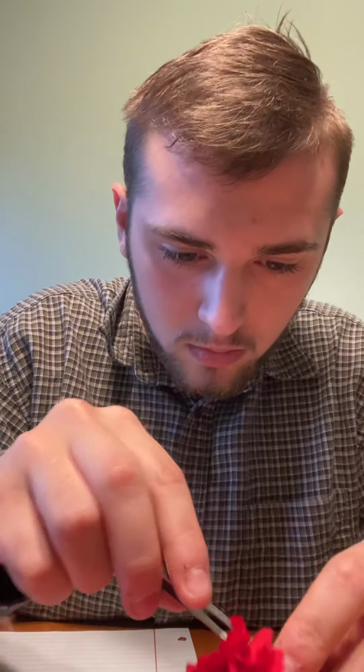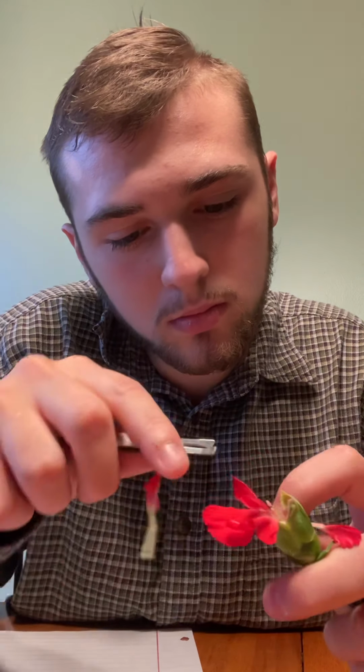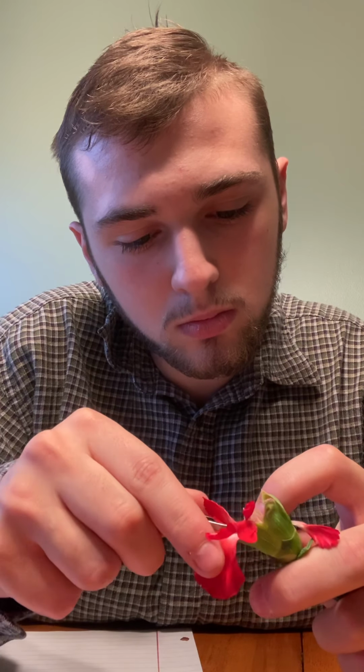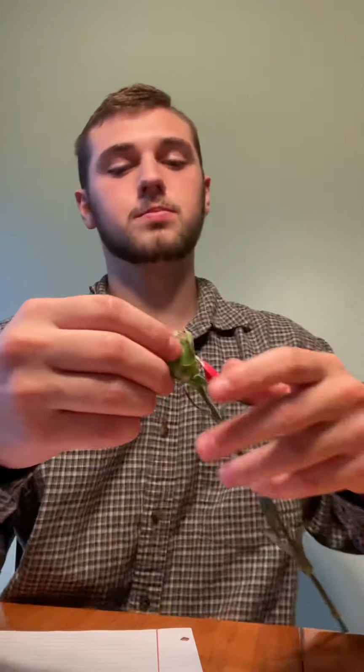So I'm trying to cut into this. Get all these petals out so we can get deep. There we go.